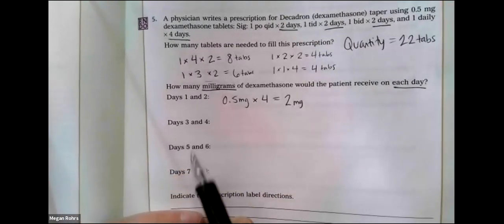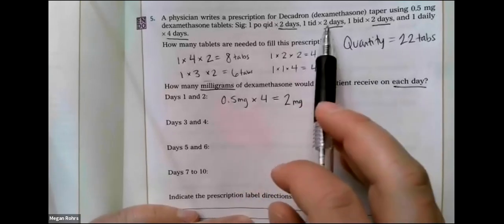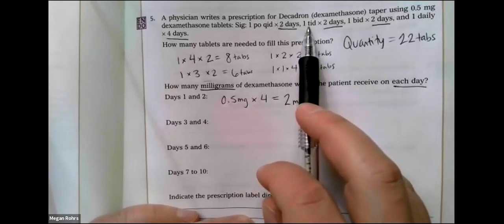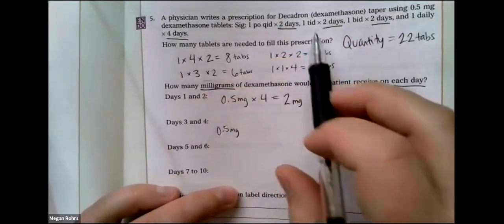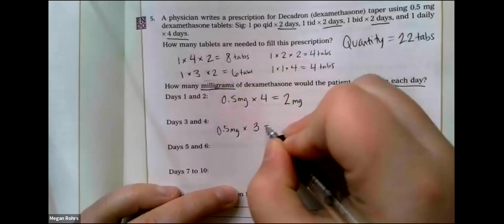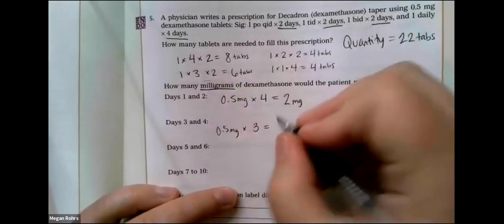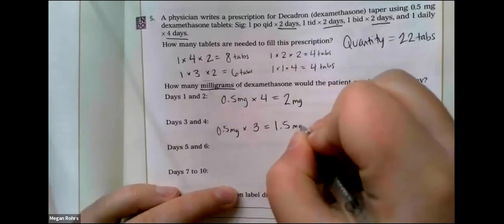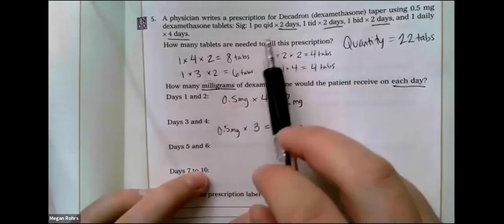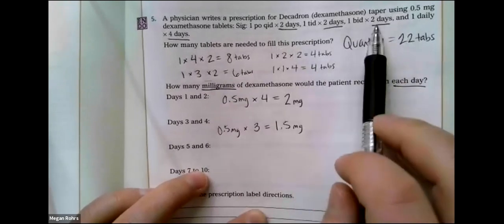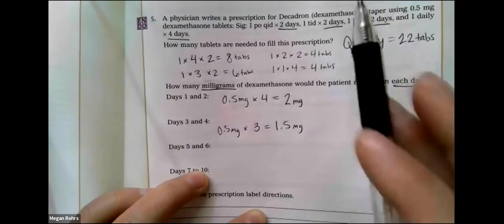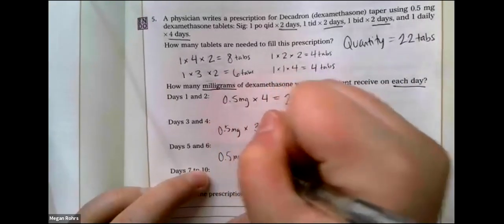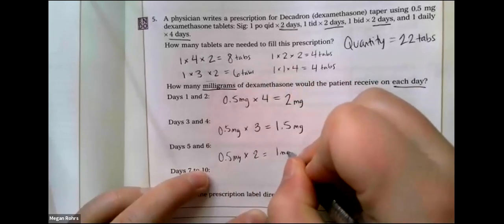And then we would just do the same thing here for the rest of these. So on days 3 and 4 here, they're taking 1 0.5 milligram tablet, because that is our dose, and they're taking that 3 times a day. So 0.5 times 3 would be 1.5 milligrams here. And then, so we have day 1, 2, 3, 4, so days 5 and 6, they're taking 1 0.5 milligram tablet 2 times a day. So total, they're taking 1 milligram per day.